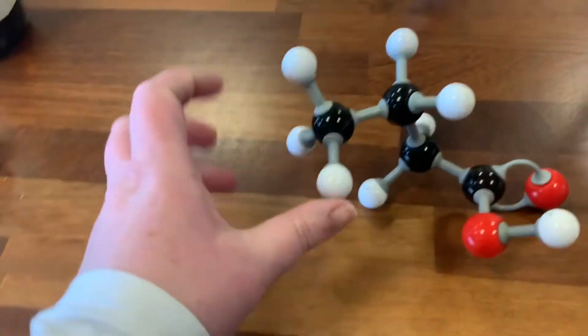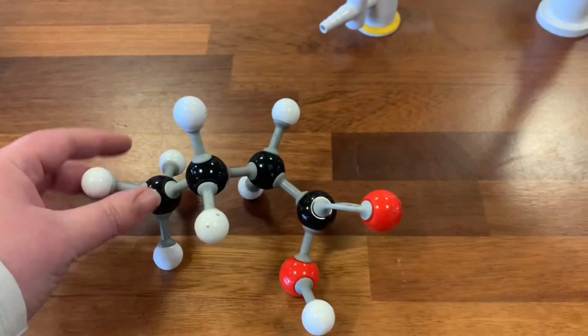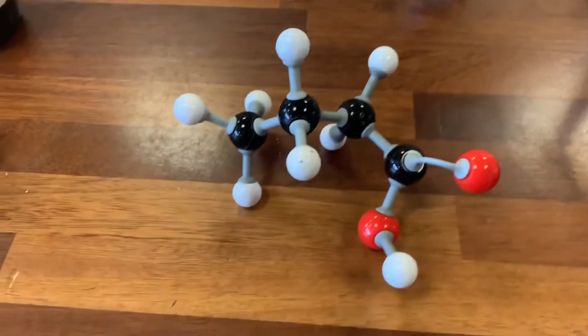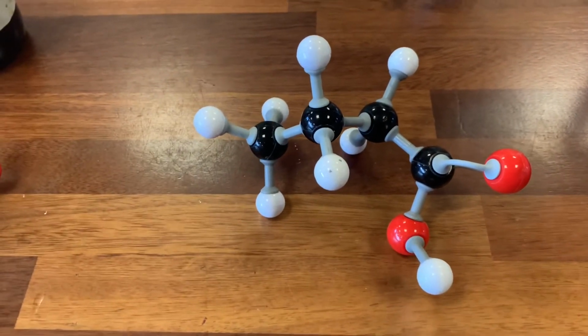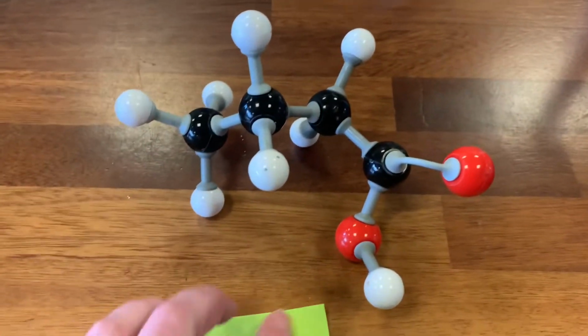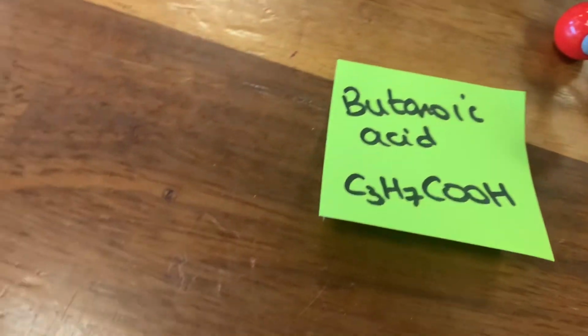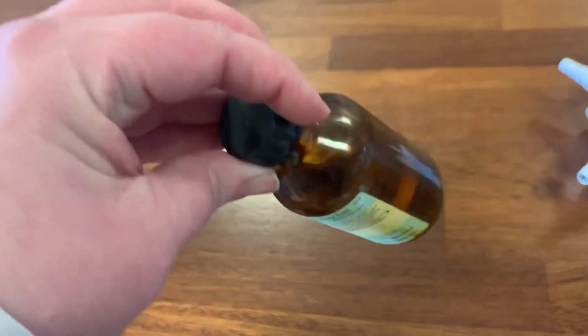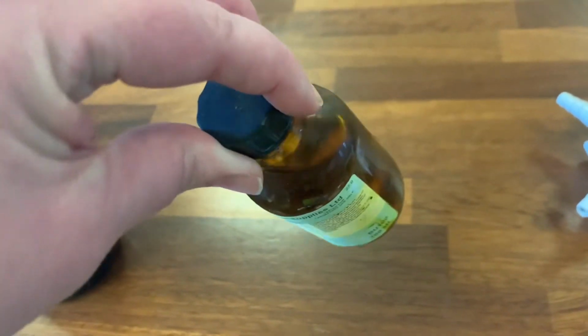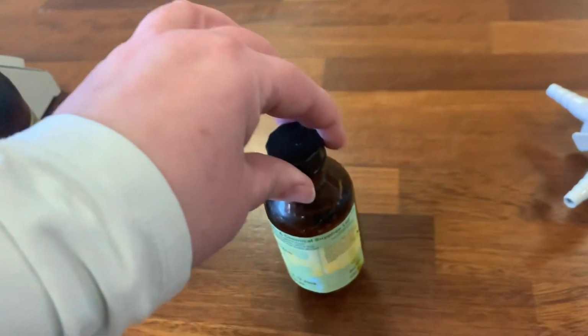Then the last one that we're looking at is butanoic acid. So again, 1, 2, 3, 4 carbons which means it starts with but, and then the COOH group. So the formula for it is C3H7COOH. And again, a smaller bottle of this one this time, but it's still a liquid at room temperature and pressure.